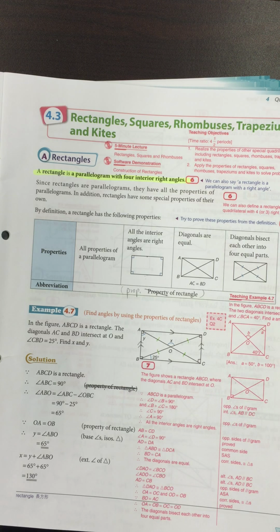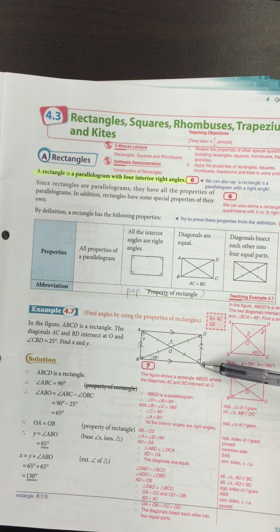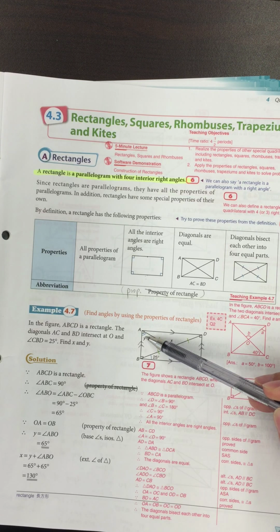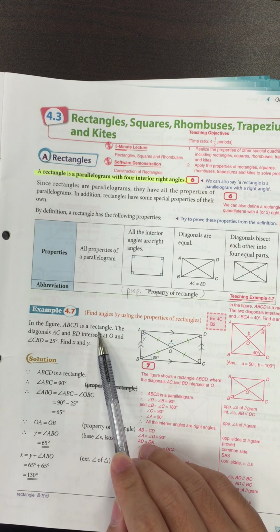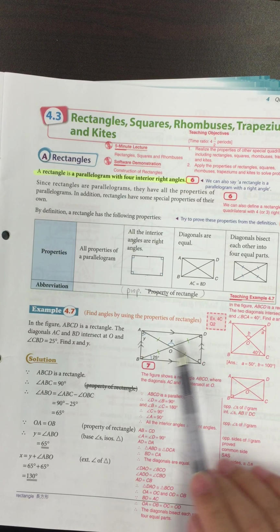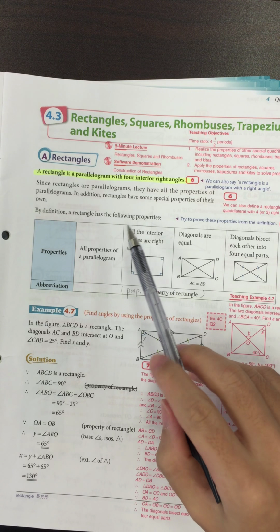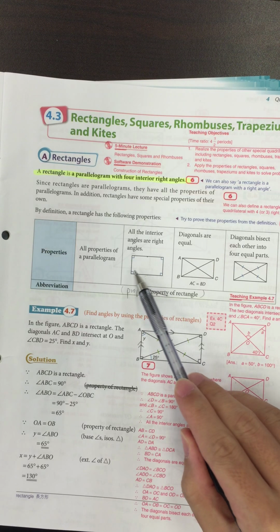Now in this example, you are told ABCD is a rectangle, and the diagonals AC and BD intersect at O. And you are given this is 25. So how to find the value of x and the value of y? At the very beginning, because you know this is a rectangle already, please write down ABCD is a rectangle. And one of the properties of a rectangle says all the angles must be right angles.